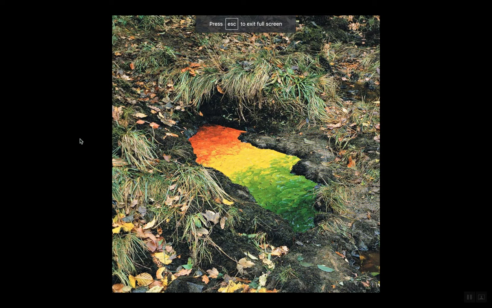Here's a photograph of one of his pieces, and you can see, I'm imagining in this scenario, he probably collected the different colors of leaves, and then he arranged them in this really beautiful gradation, and then photographed it. It's so simple, but so naturally beautiful and complex at the same time.